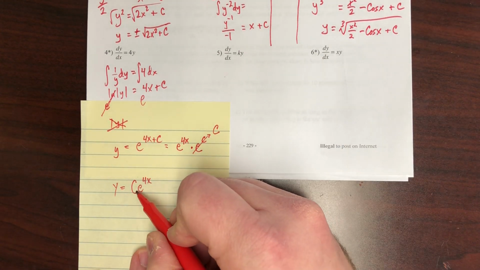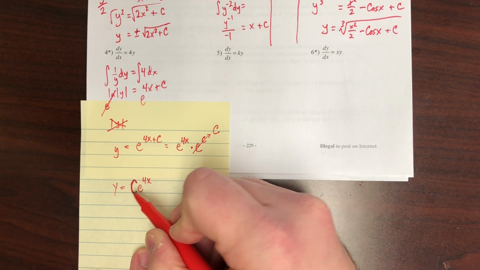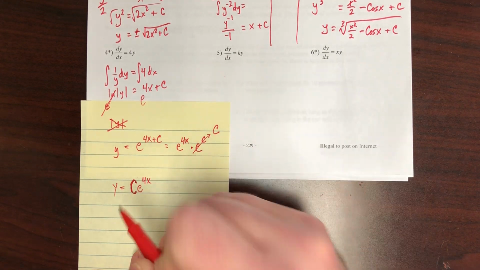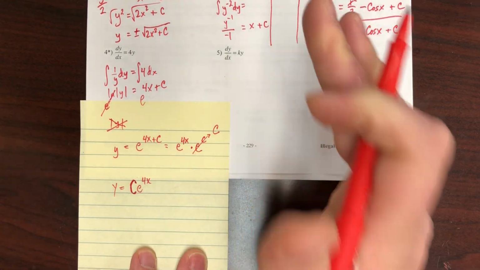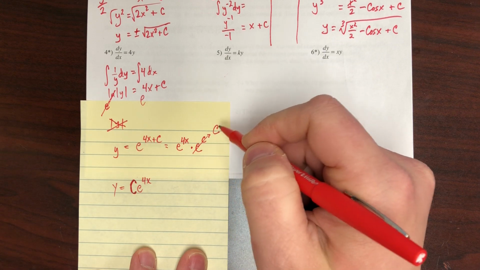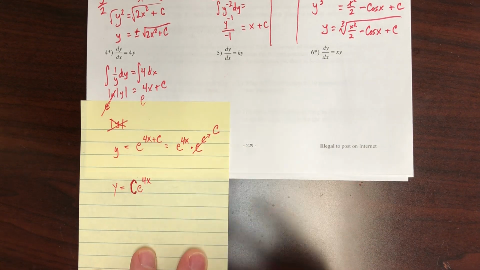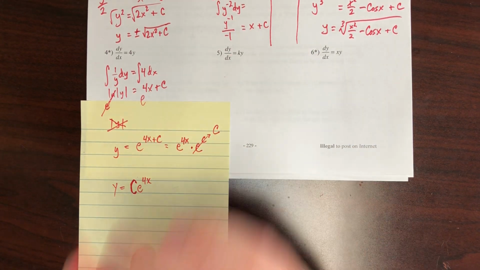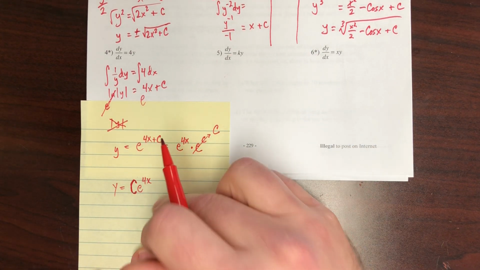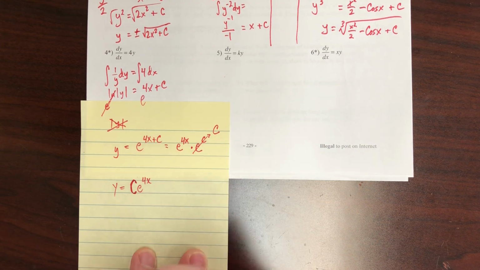So this c right here is actually e to some number, but I don't care, because some number to a number is another number. It's just a number, so we just say c times e to the 4x. It's always going to work like this, guaranteed. You're going to see answers like this on the AP exam. It happens.